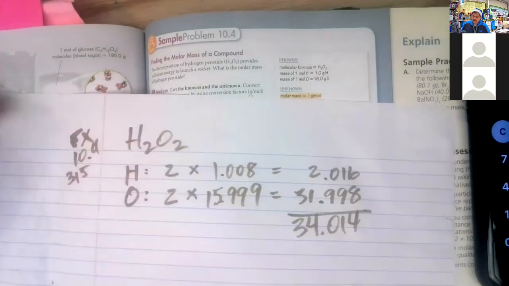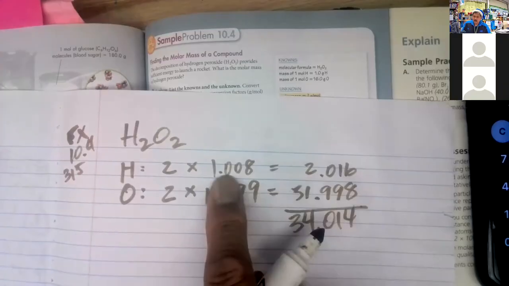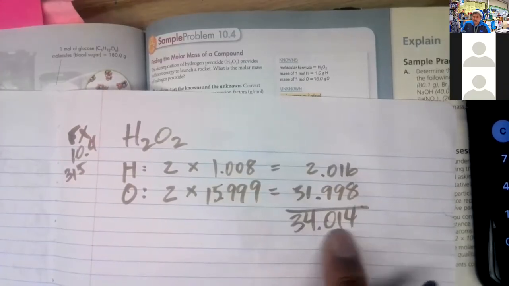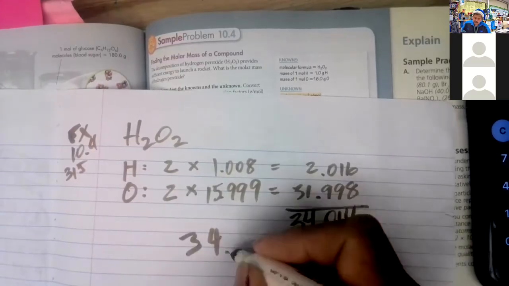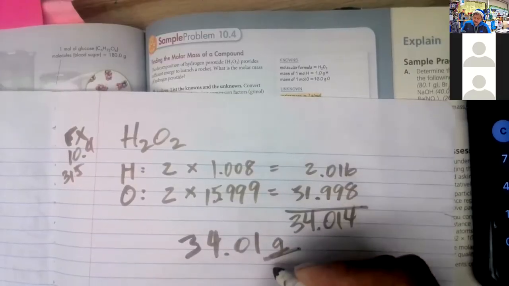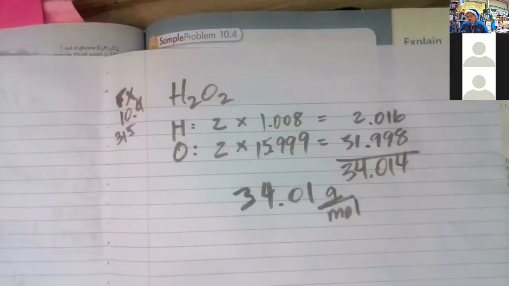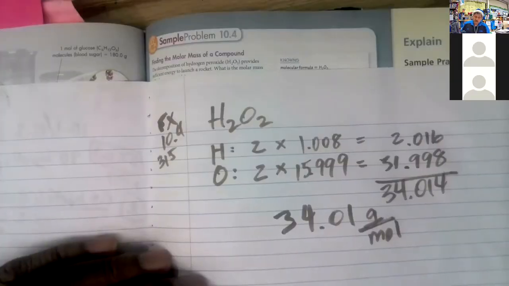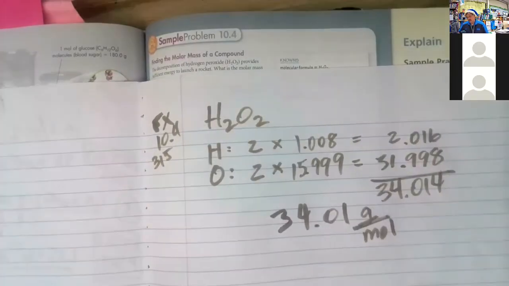Now we look at significant figures. I have 4 right here, 5 right there. So I'm going to go to 4. So this is going to be 34.01 grams for every mole of this stuff that you have. It's going to weigh 34.01 grams. And so that's called the molar mass. That's the molar mass of H2O2.